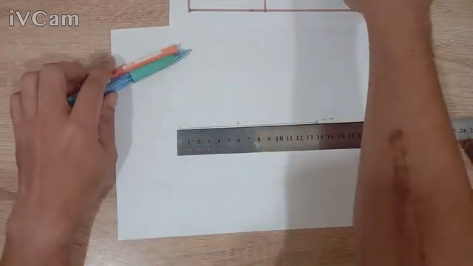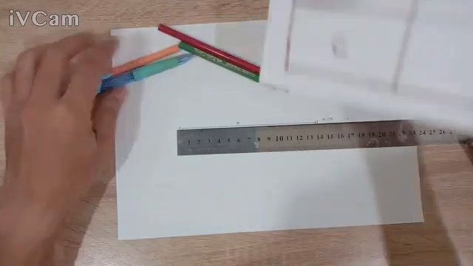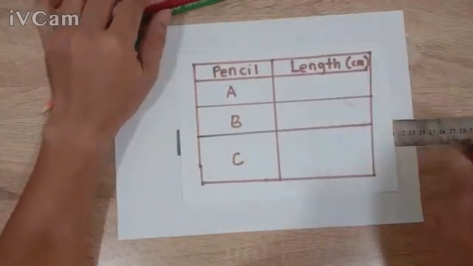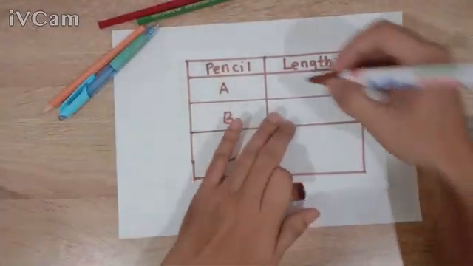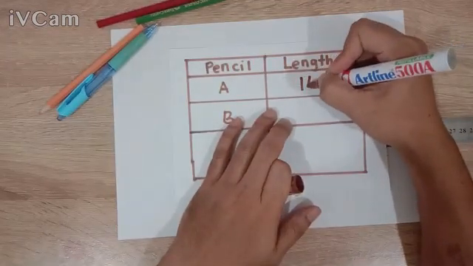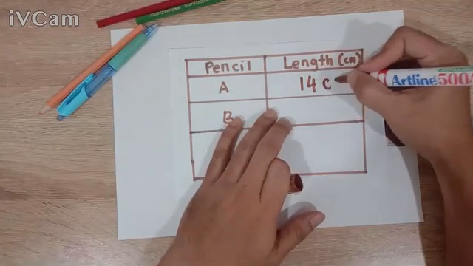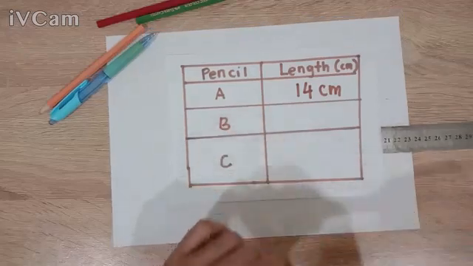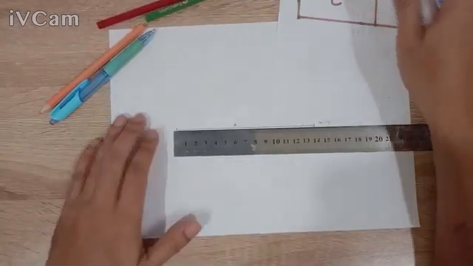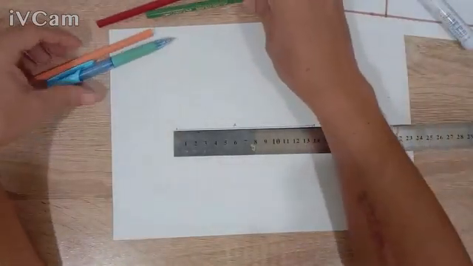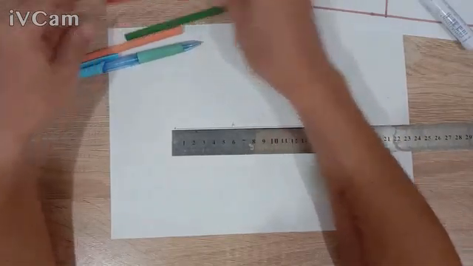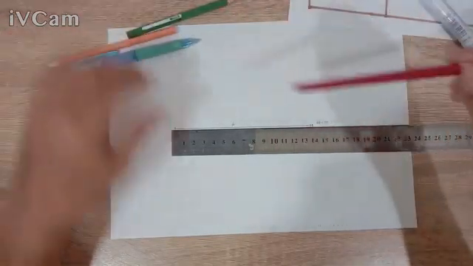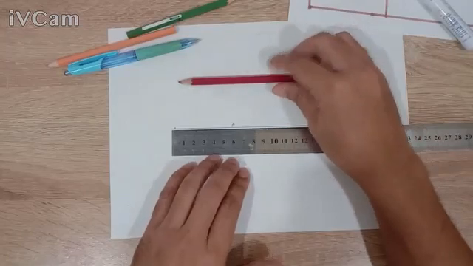So take your table and record your observation. 14 centimeter. Alright, we go to the second pencil, pencil B. This is pencil B. Okay, do the same thing.